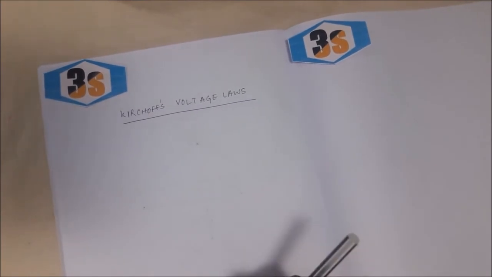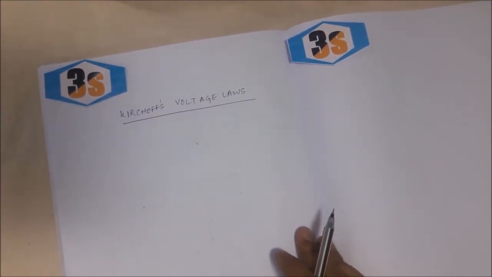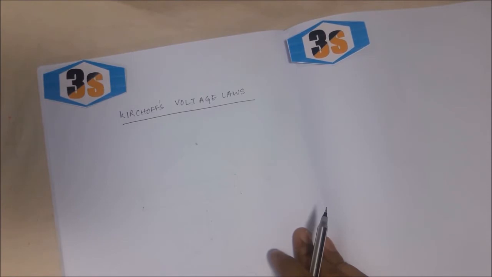Let us now talk about the second law, Kirchhoff's voltage law. According to Kirchhoff's voltage law, it is similar to the current law, except that the voltage replaces the current in the given law.